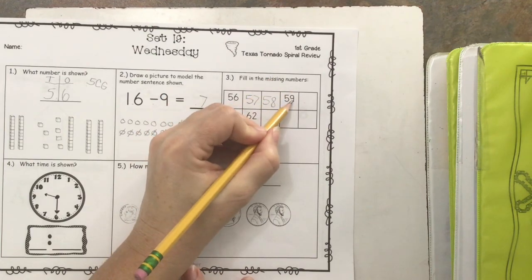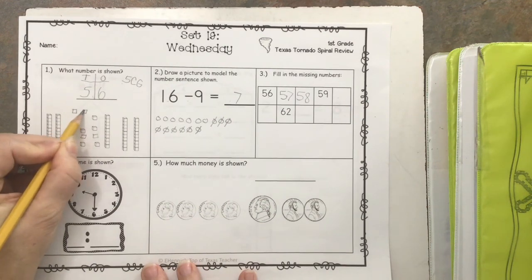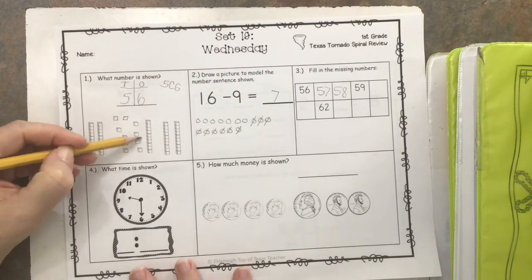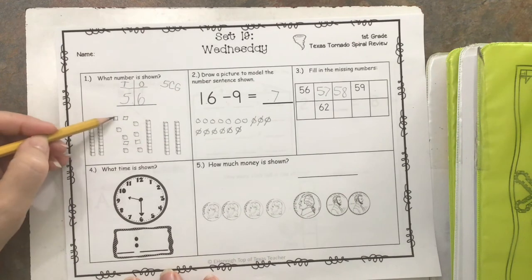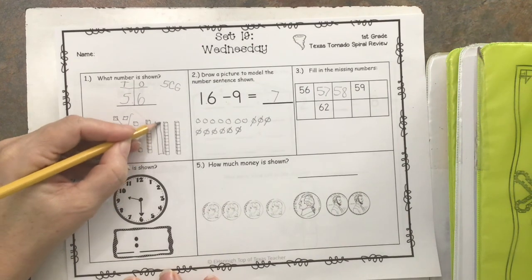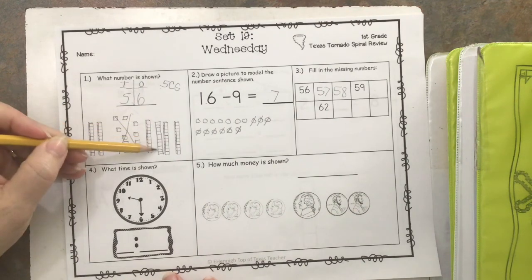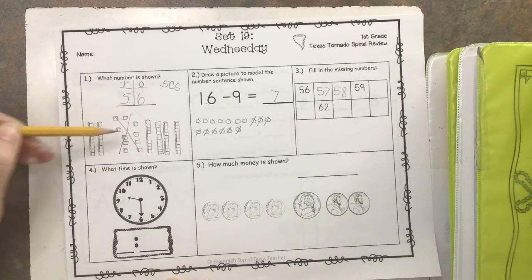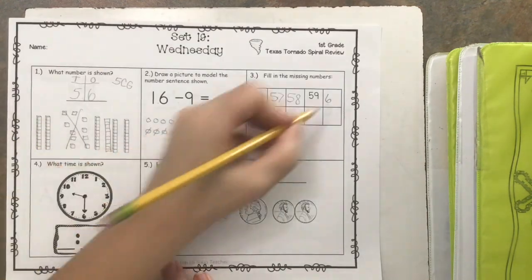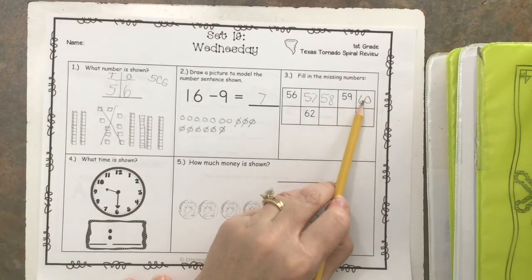If I add one more 1, I have 8, 9. If I add one more, now I have 10 ones. Whenever I have 10 ones, I need to make another 10. So I'm going to put all of these together and make another 10. Now I have 1, 2, 3, 4, 5, 6 tens. And I don't have any ones because I used all of them. So we go from 59 to 60.